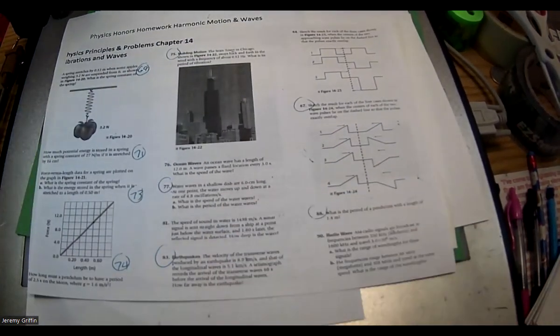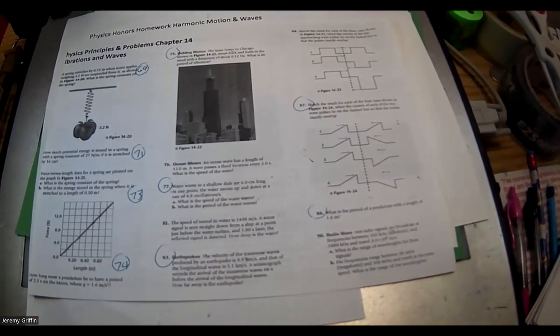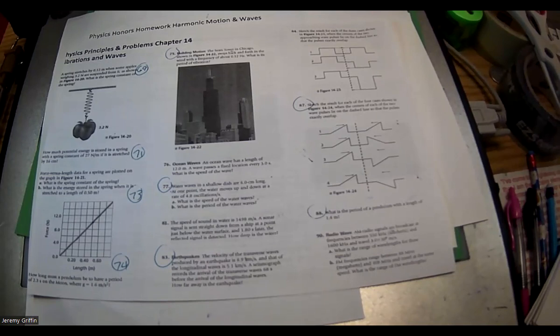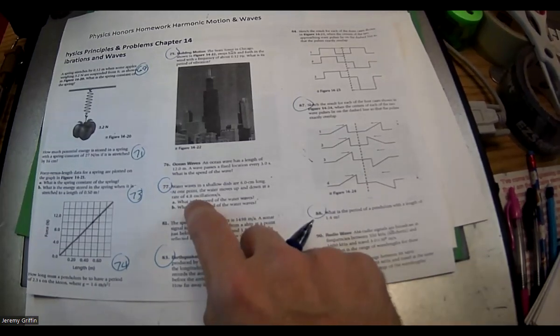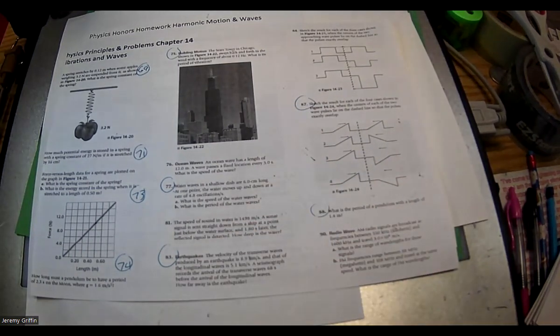Problem 77. Waves in a shallow dish are 6 centimeters long. At one point, the water moves up and down 4.8 oscillations per second. Is that called a frequency of 4.8 hertz? Couple questions: what's the speed of the wave and what's the time period of the waves?